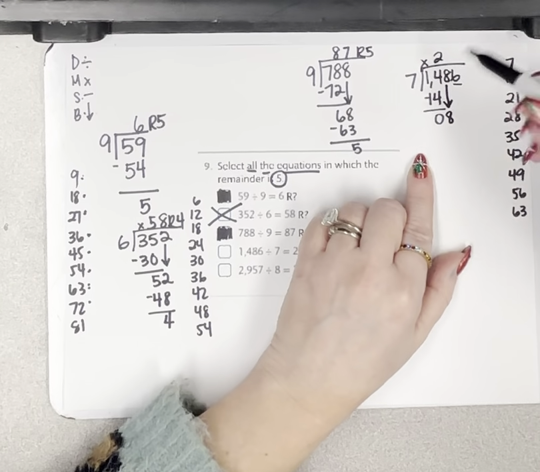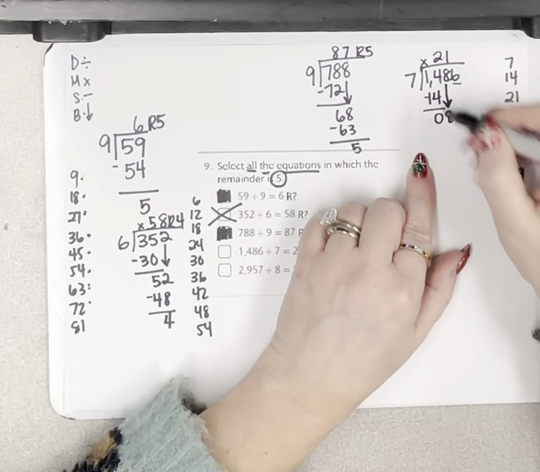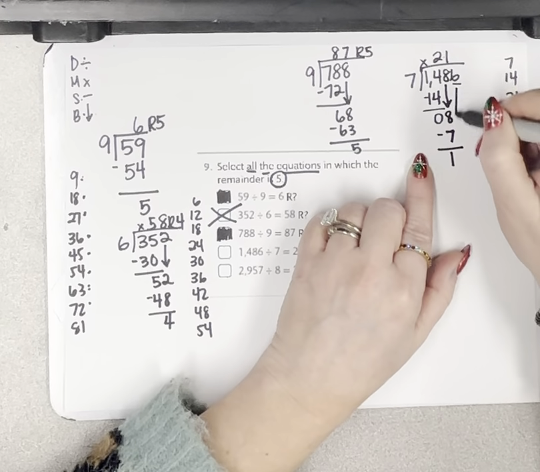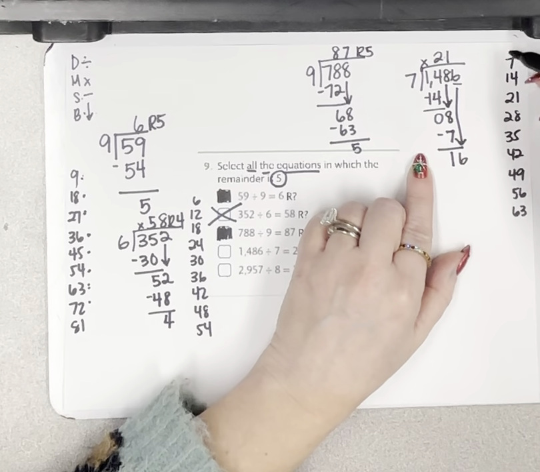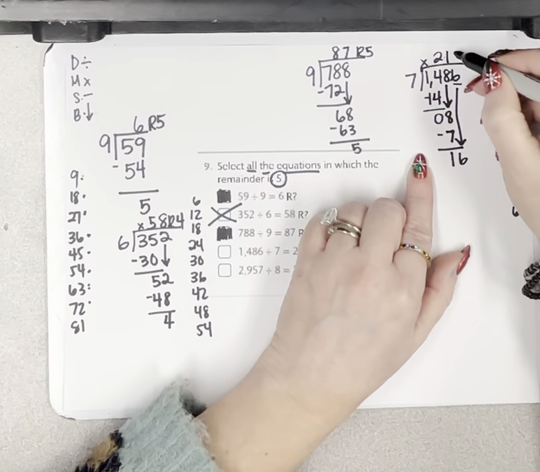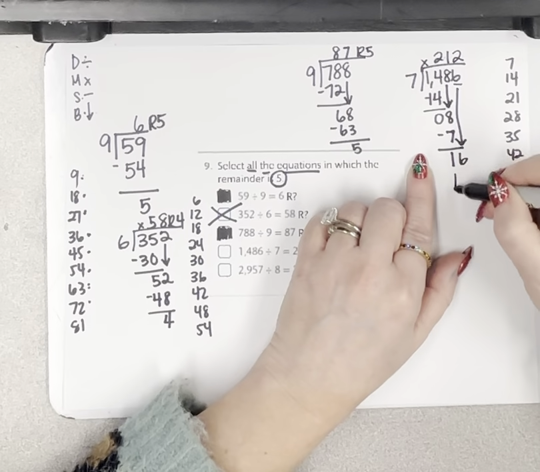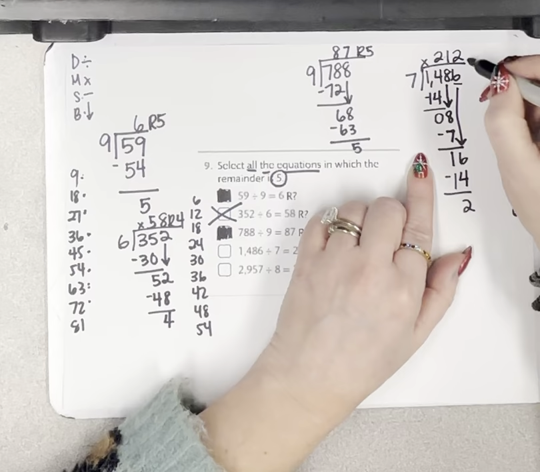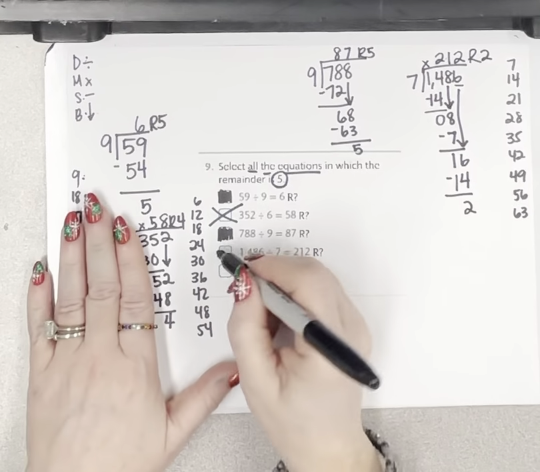What times 7 is close to 8? 1. 1 times 7 is 7, minus 1, and I bring down the 6 to make it a 16. What times 7 is close to 16? That's 2. 2 times 7 is 14. But I am looking for a remainder of 5, so this one does not apply.